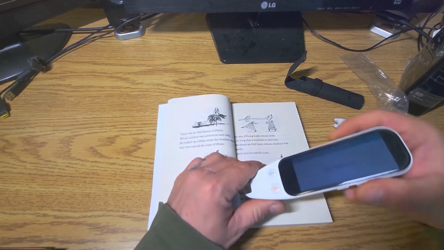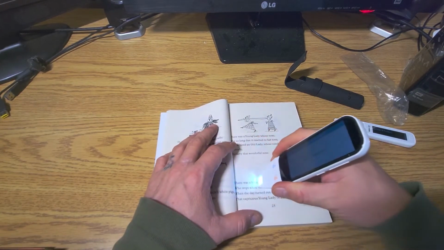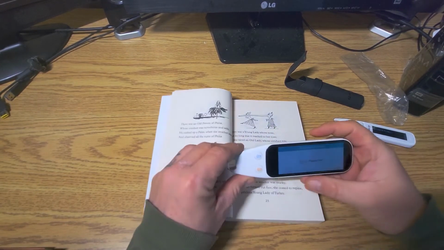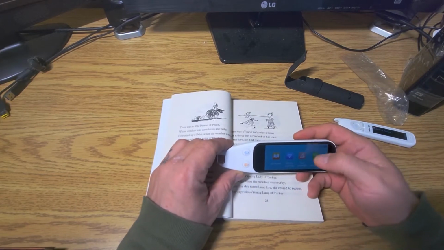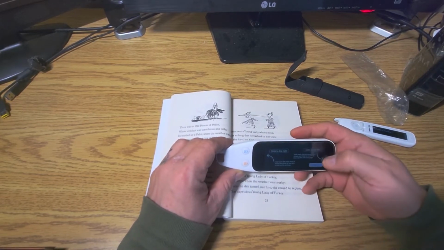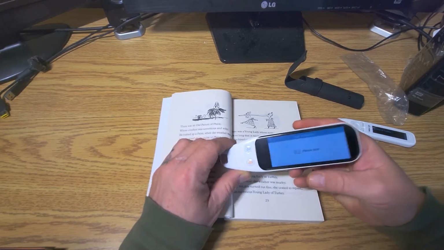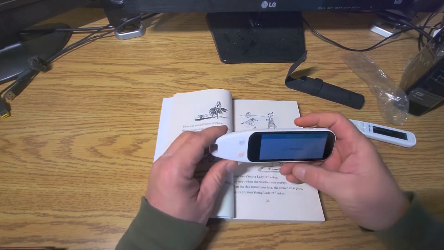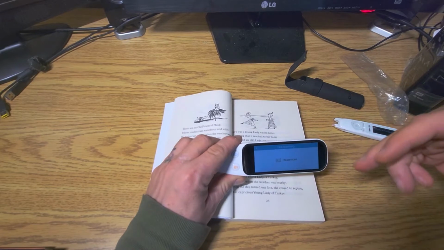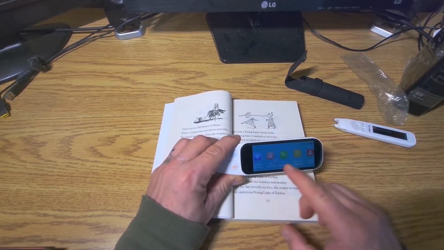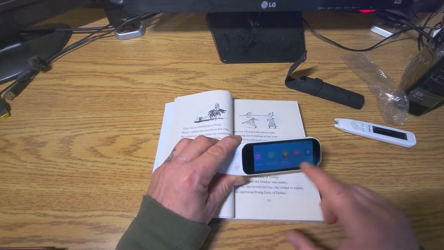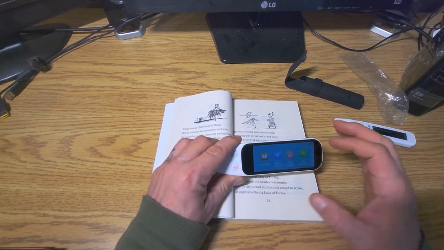The Scantalker, on the other hand, when I scan, I should be in the, yeah. Okay, so now that's the downfall here. When you boot this up, you have to choose what you're going to be using it for.